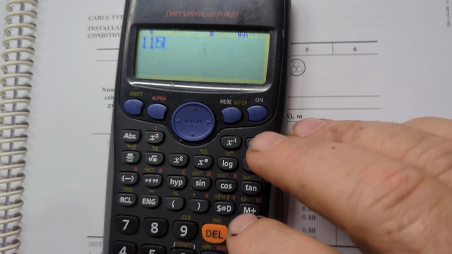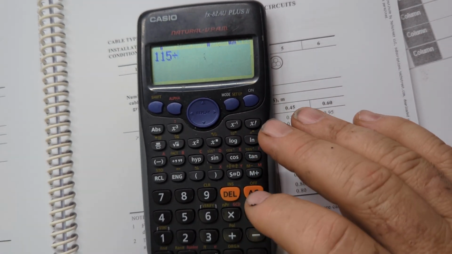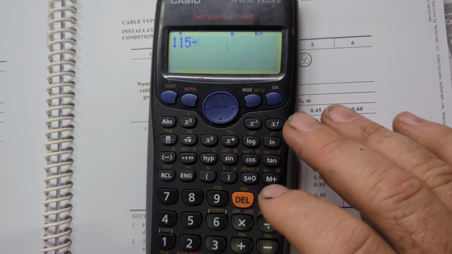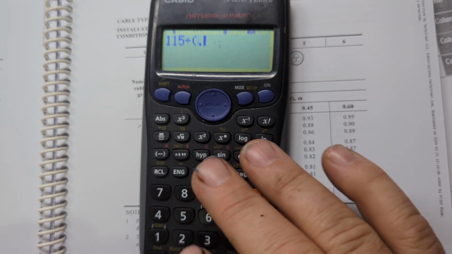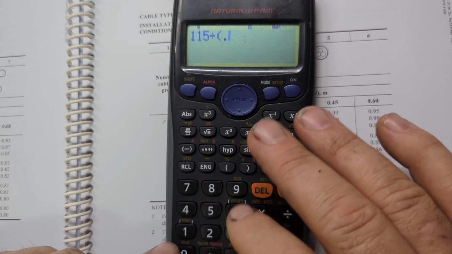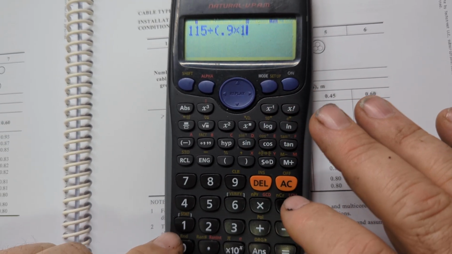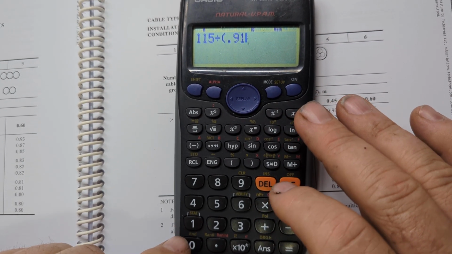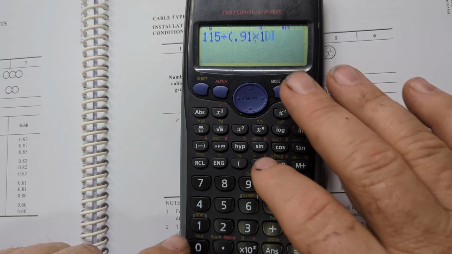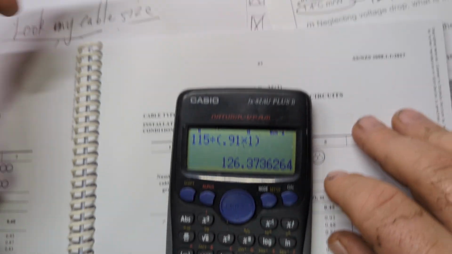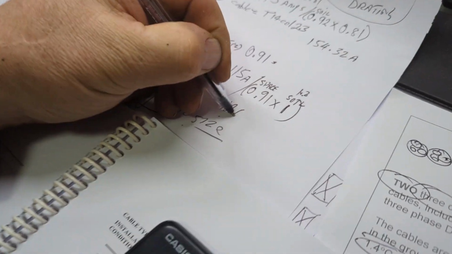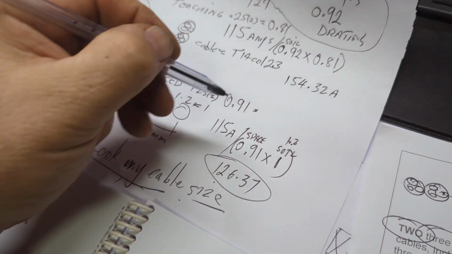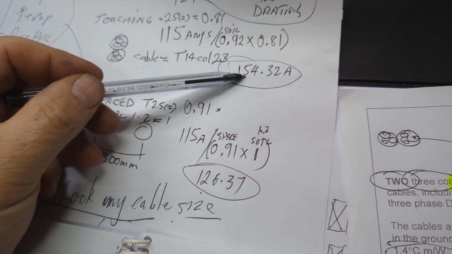Let's do that again. 115 divided, sorry, because when I did times, I went down. We've got to go up, divided by, open bracket, 0.91 times 1, close bracket, equals 126.37. Now, that's my 2 values for one size cable and the other.